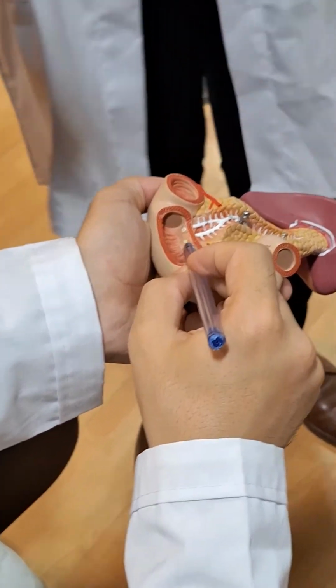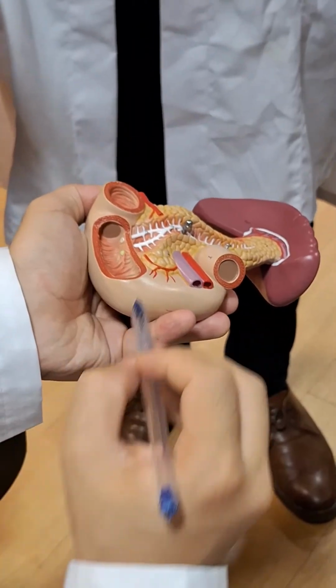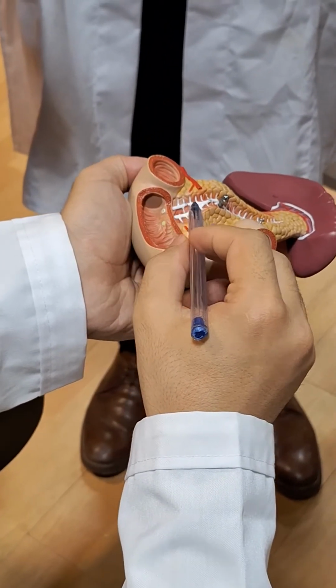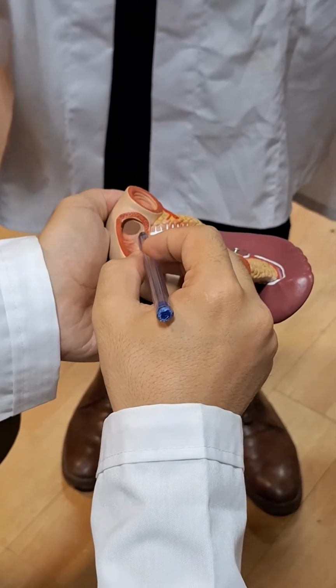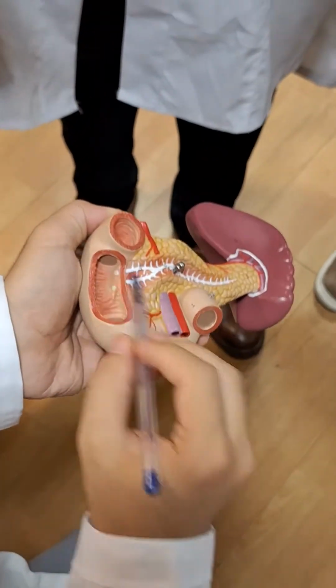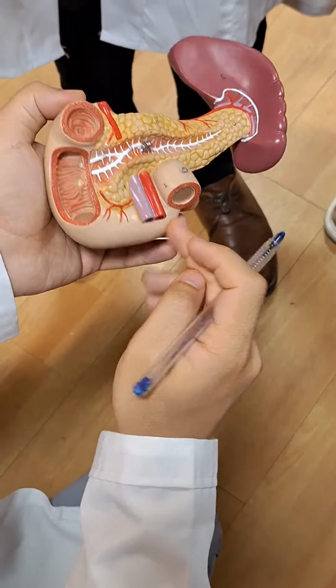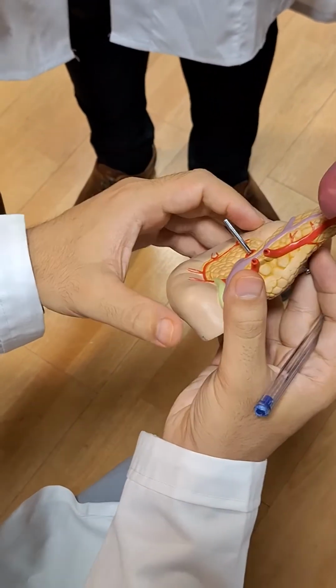Here is the major duodenal papilla. Here is the accessory pancreatic duct, which inserts at the minor duodenal papilla. This is the first part of the duodenum, second, third, and fourth parts of the duodenum.